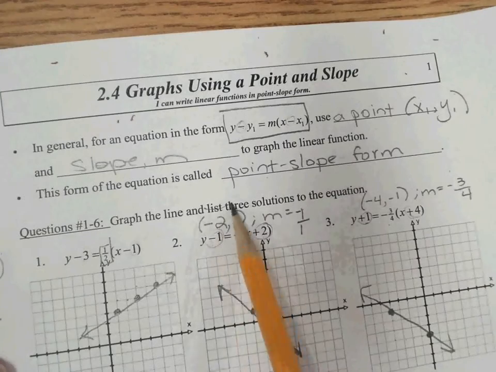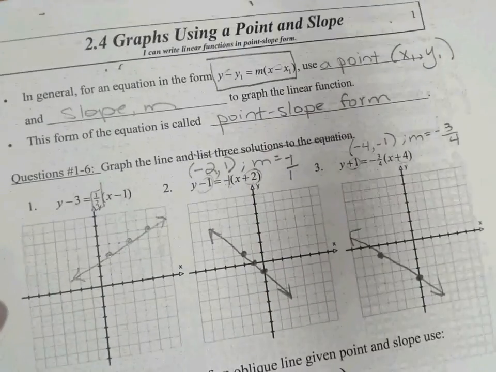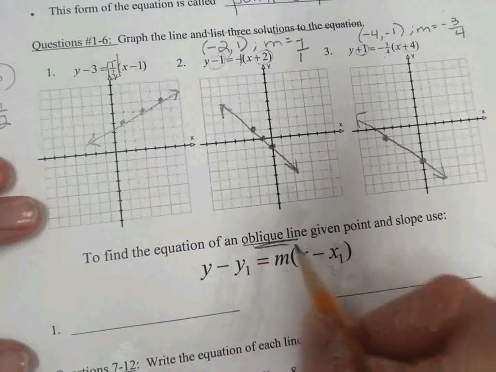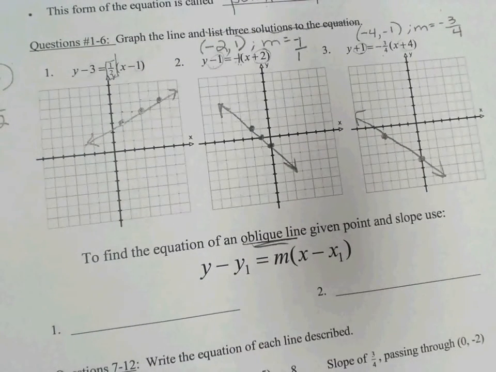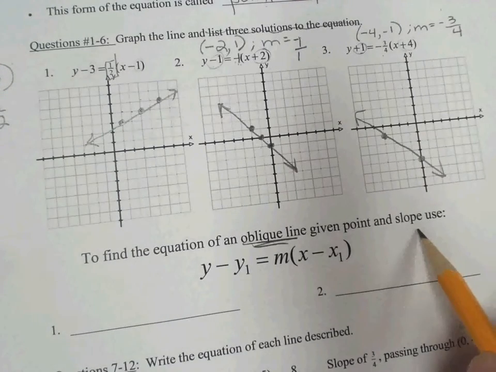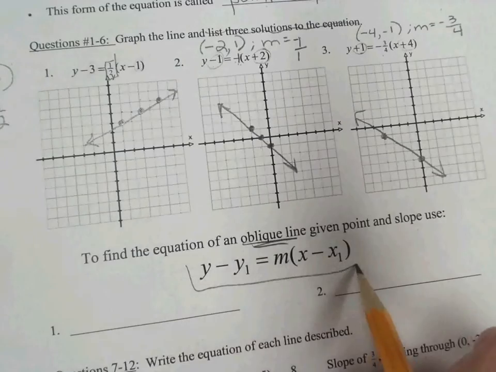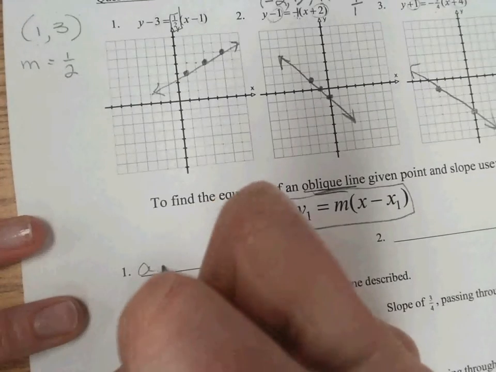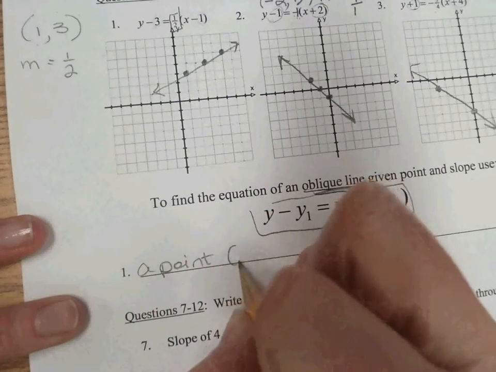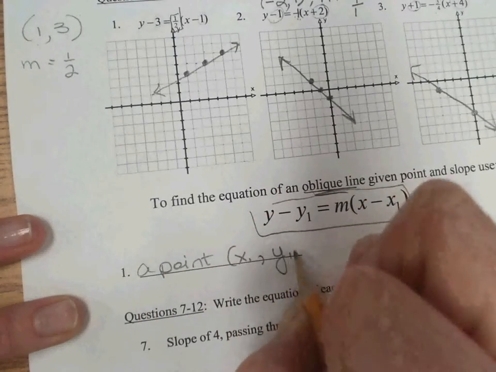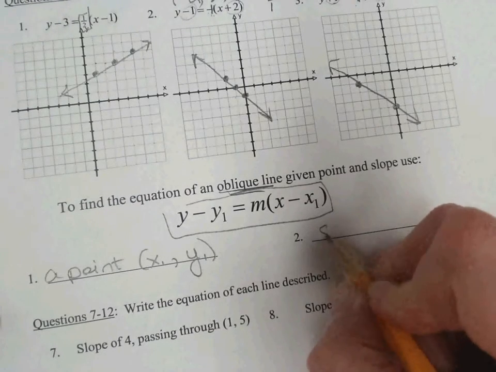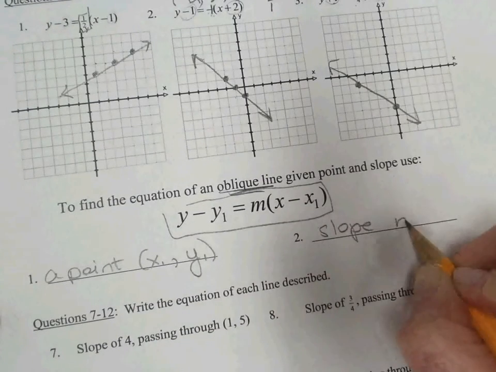We're going to list 3 solutions part. We're going to cross that out for now. To find the equation of an oblique line, there's that word again, which means diagonal, not horizontal or vertical. Given the point and slope, so we're going to use this equation, and we're going to use a point, again, x1, y1, so we plot that point, and then the slope, m.